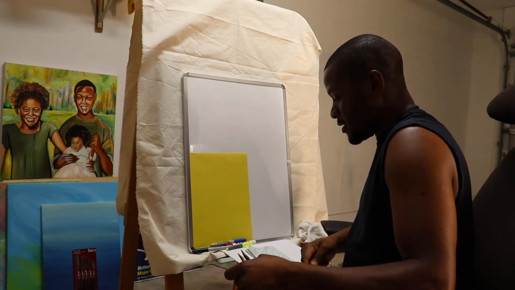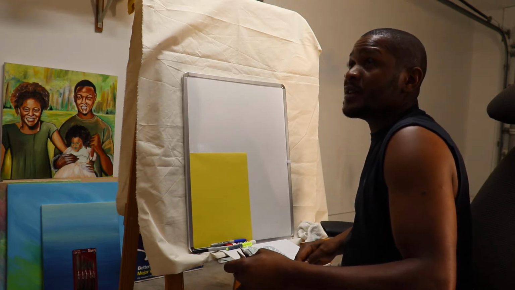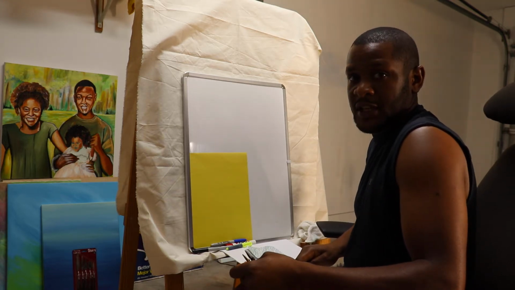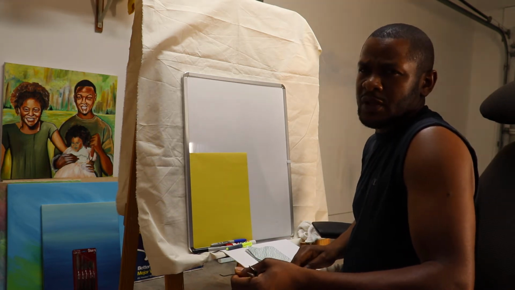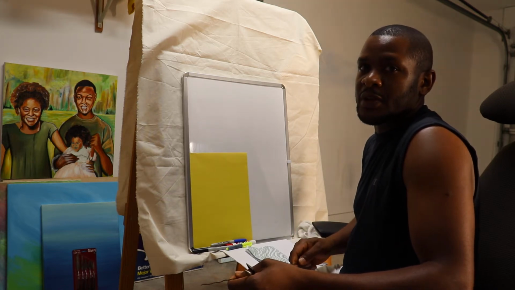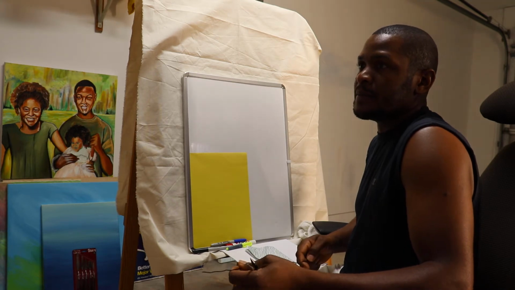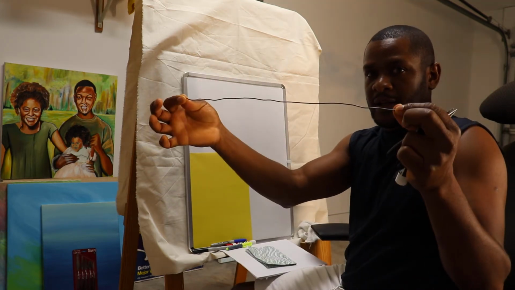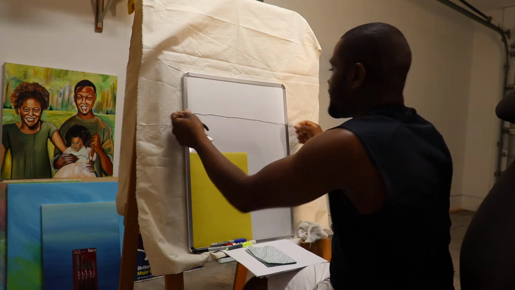Alright, so I'm going to start by focusing on the basics, which is simply the elements of design. You could even say the elements of visual art. So there are different types of elements of visual arts, but we're going to specifically start with the basic, which is a line. Okay, we're going to focus on a line.